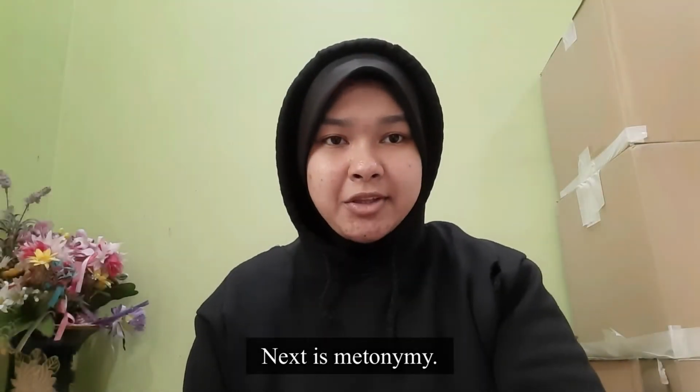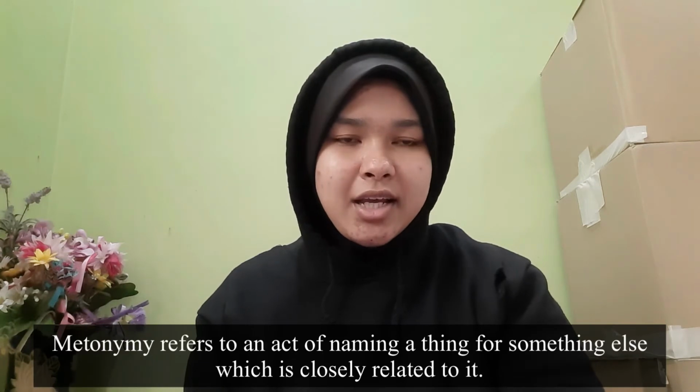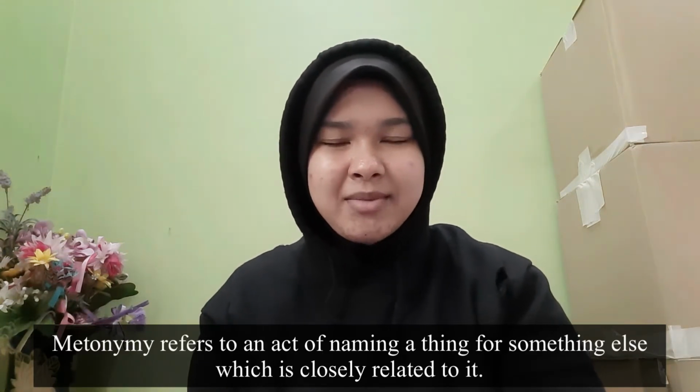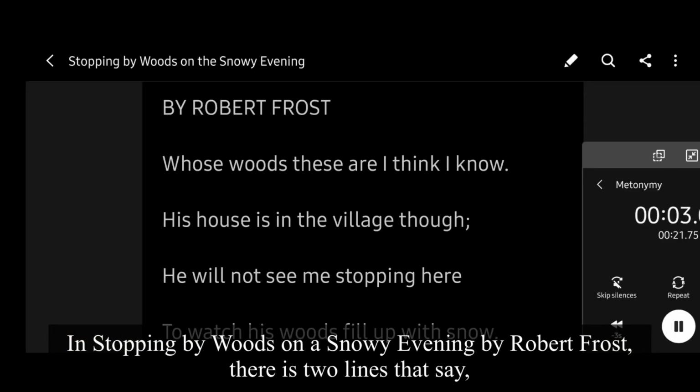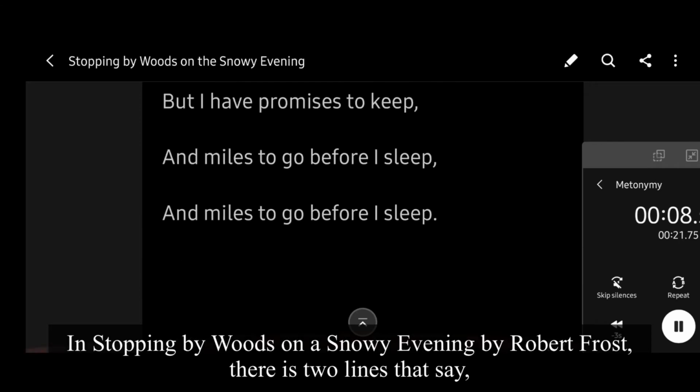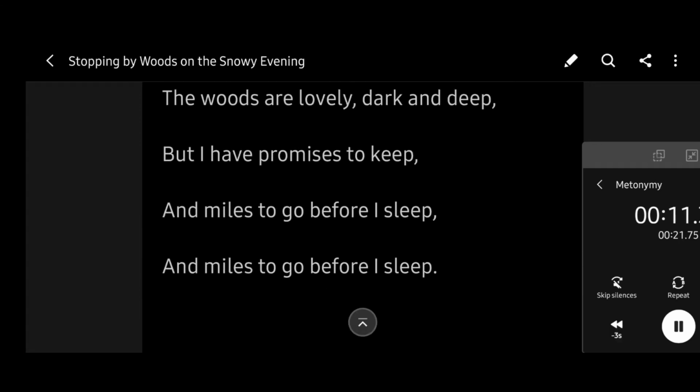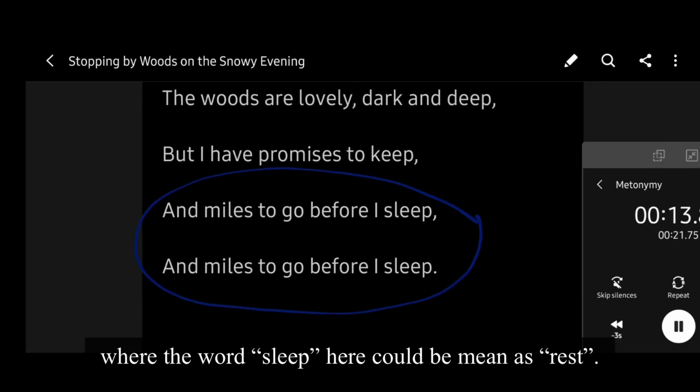Next is metonymy. Metonymy refers to an act of naming a thing for something else which is closely related to it. In "Stopping by Woods on a Snowy Evening" by Robert Frost, there is a line that says, "And miles to go before I sleep," where the word sleep here could mean rest.